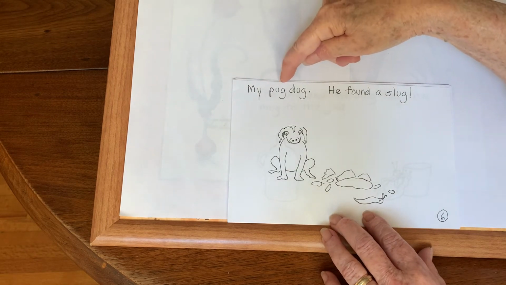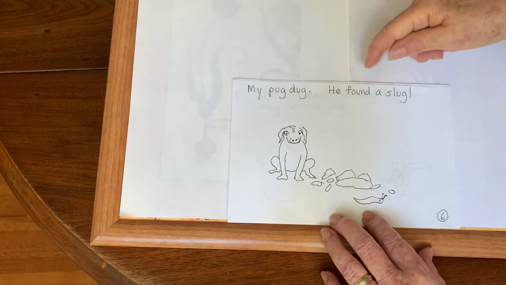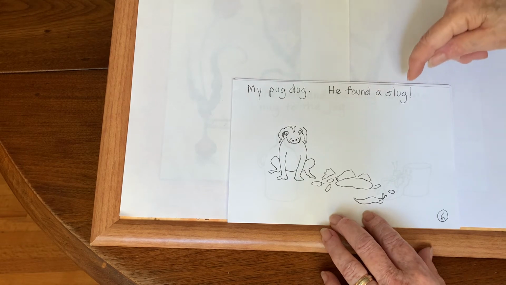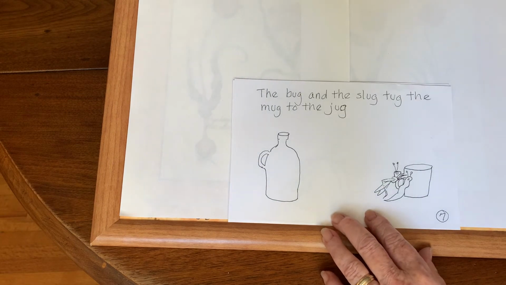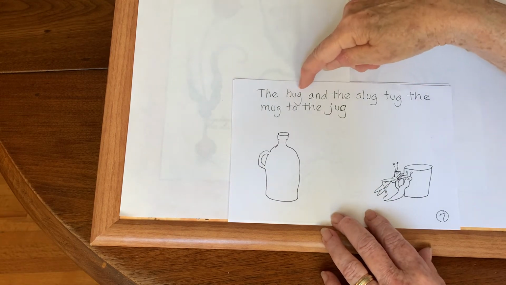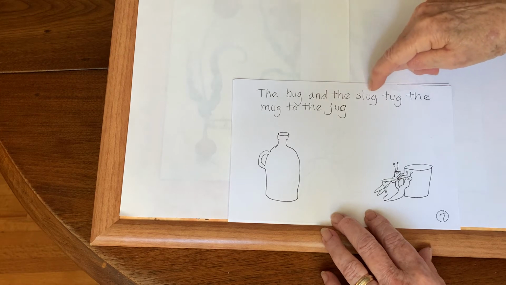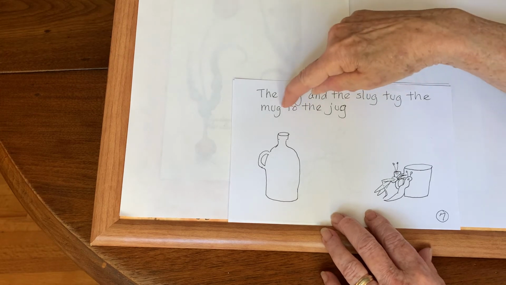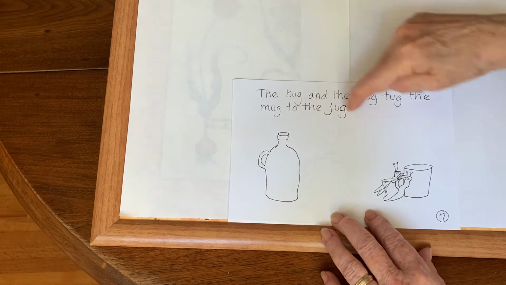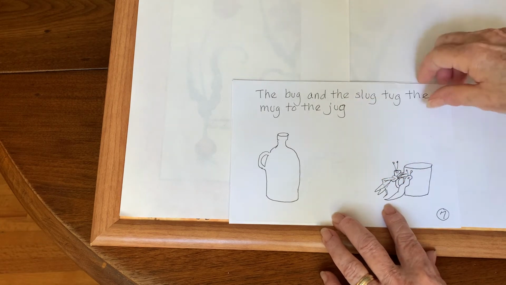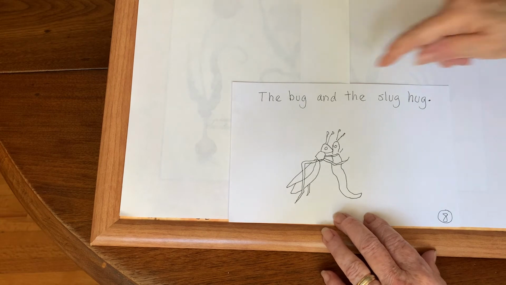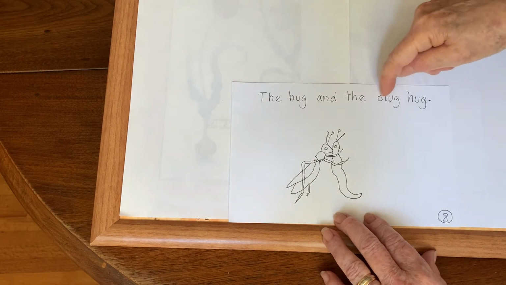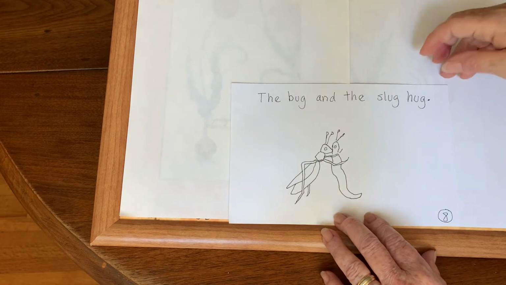My pug, Doug, he found a slug. The bug and the slug tug the mug to the jug. Tug. And when they accomplish their task, the bug and the slug hug. The end.